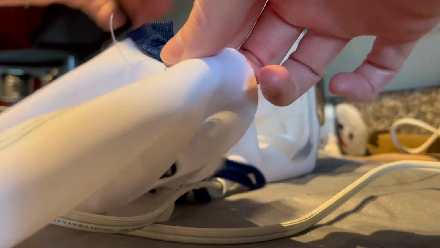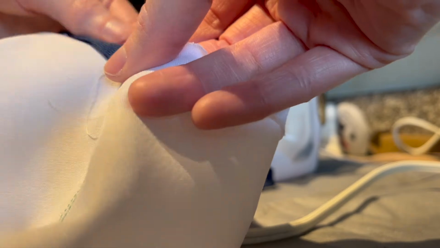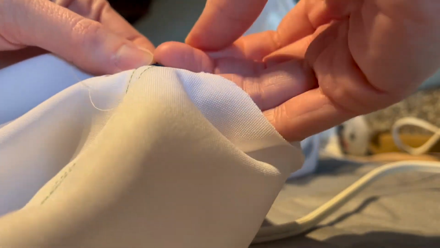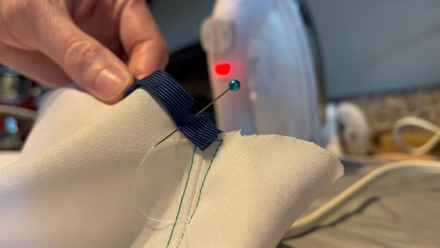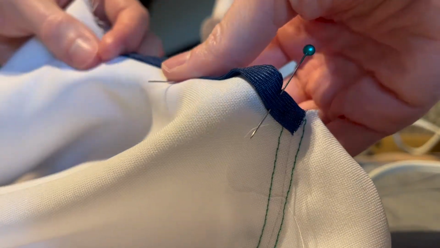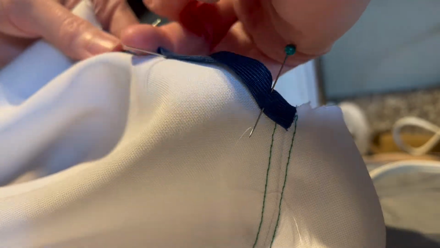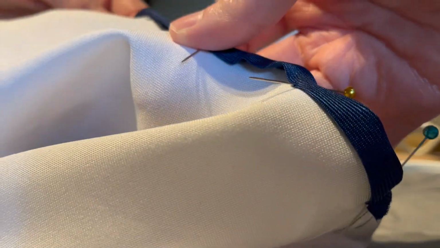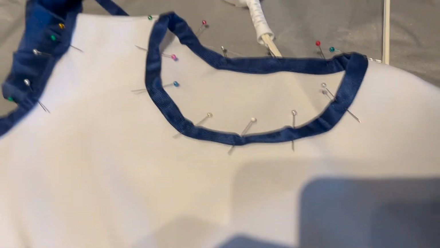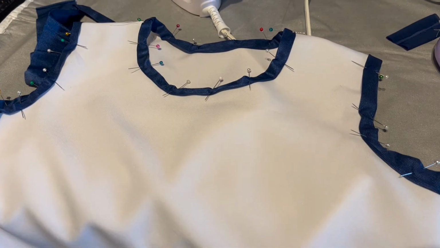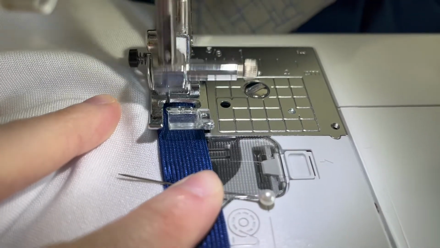Once I had all the bias tape done, I went around the top of my shirt as well as the armholes and started to pin it on. The best part about bias tape is that it allows you to cover up that seam, so when you are pinning this on, you just want to be sure that it's fully covering both the front and back of your fabric, and that you want to make sure that it's equal on both sides, so that when you're taking that straight seam across, you're able to catch both the front and the back of your bias tape.